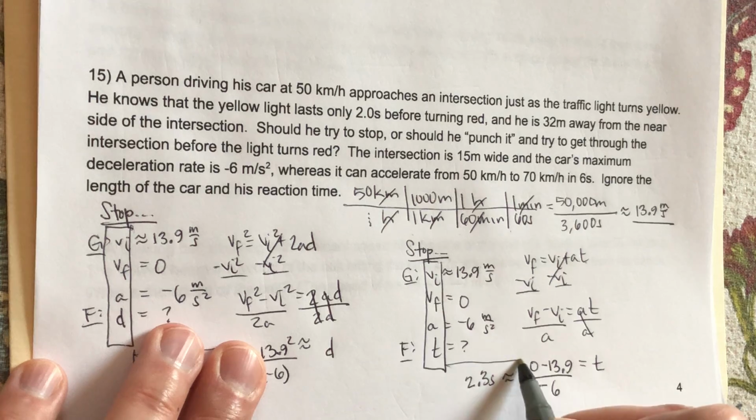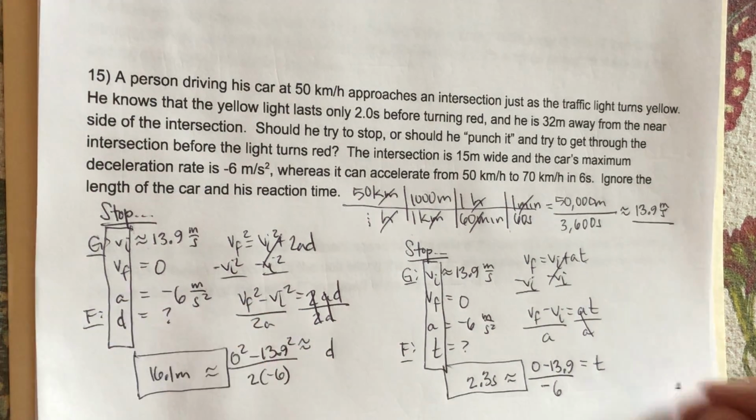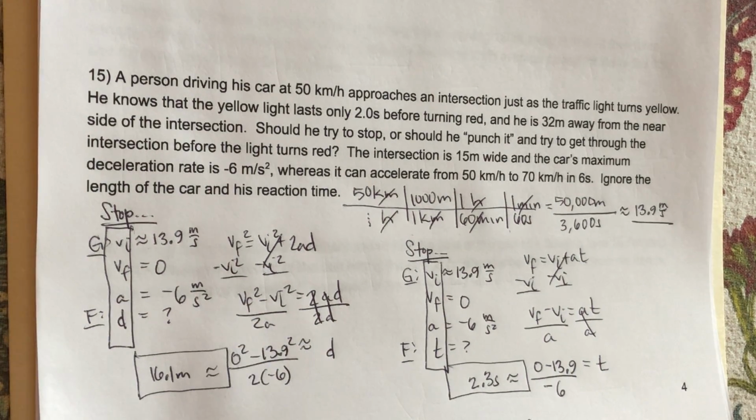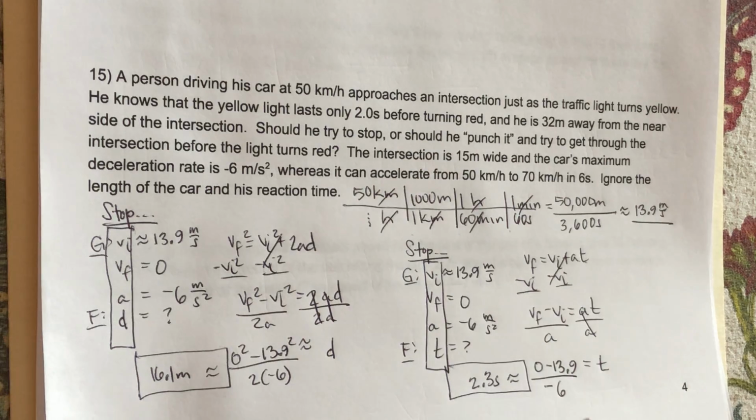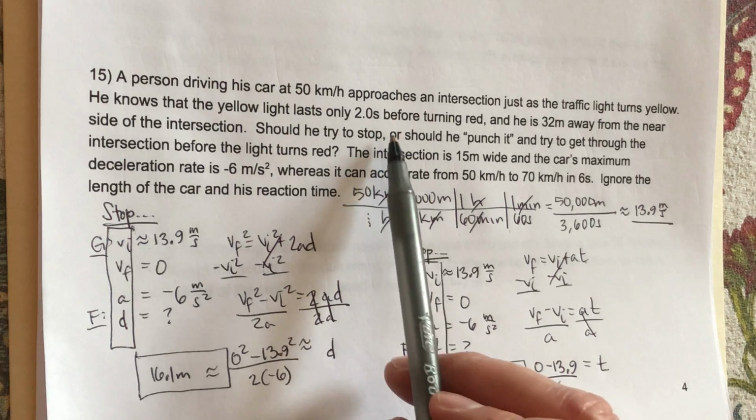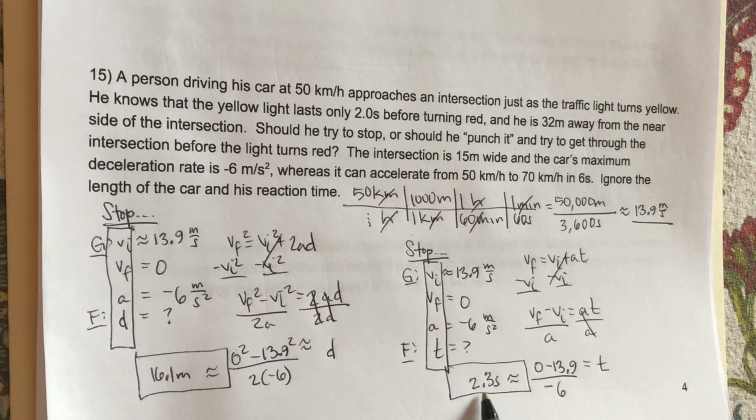And again, always be reflective of the significance of your answers. So this might seem like a little alarm bell, that this is a problem, because you see the reference to 2 seconds before turning red, and it's going to take you 2.3 seconds to stop. That might initially make you nervous, think something's wrong, but just reflect on what this really means. We already figured out that you can clearly stop well before the light in terms of how far away you are. And if the light turns red in 2 seconds, but it's going to take you 2.3 seconds to stop, that's not actually a problem.